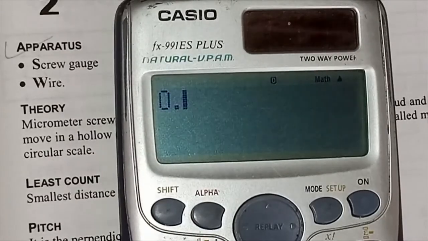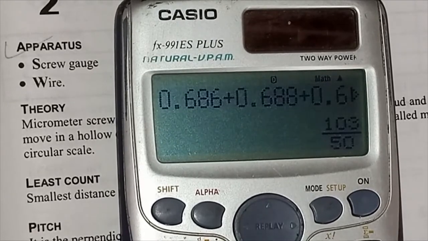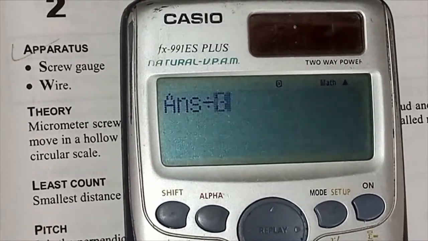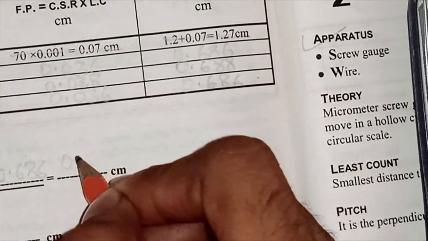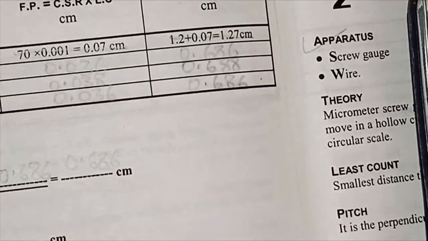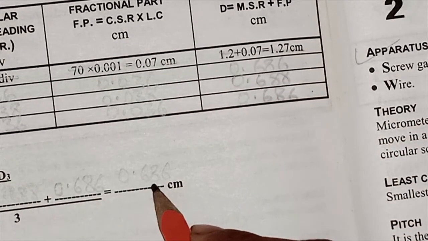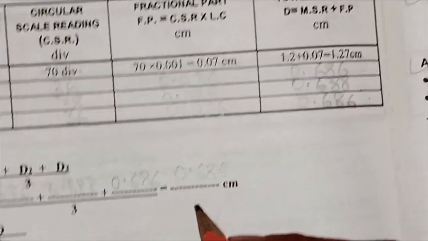First I am adding 0.686, D1, plus 0.688 plus 0.686. So what will be the answer? 2.06. 2.06 divided by 3 is 0.686. So I am writing here 0.686. I have taken 3 decimal place numbers because our least count also has 3 decimal places. Therefore I have also taken a 3 decimal place number.